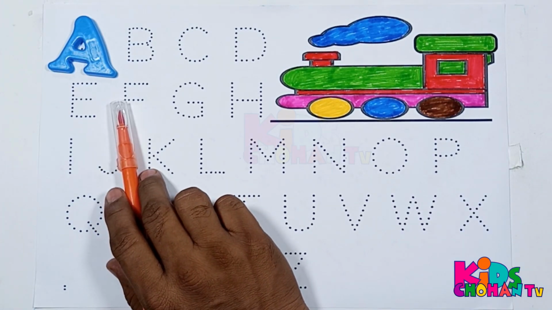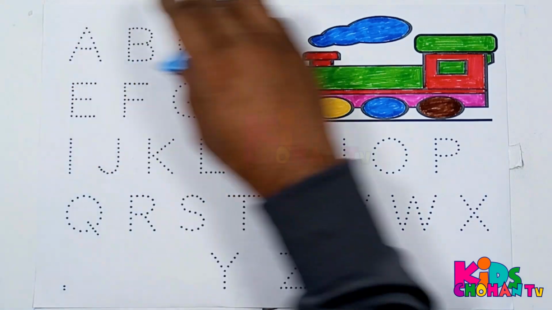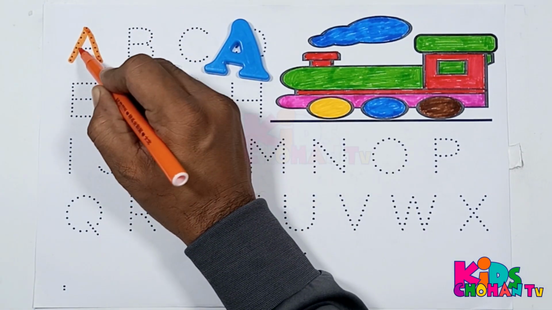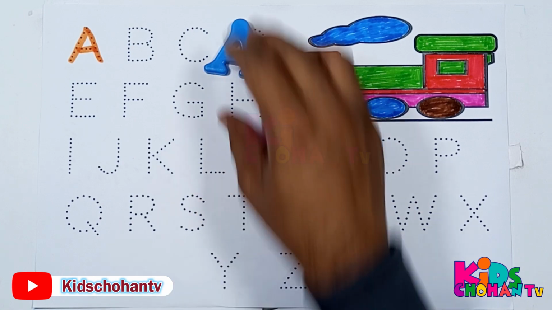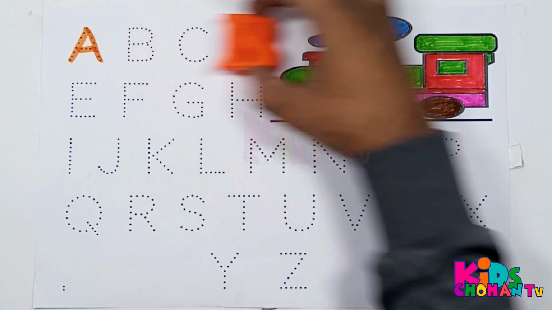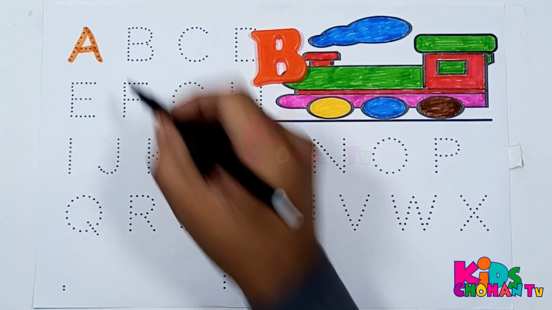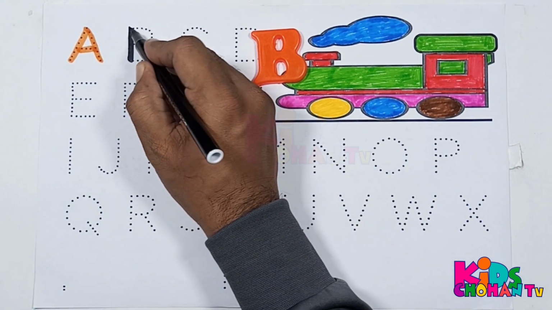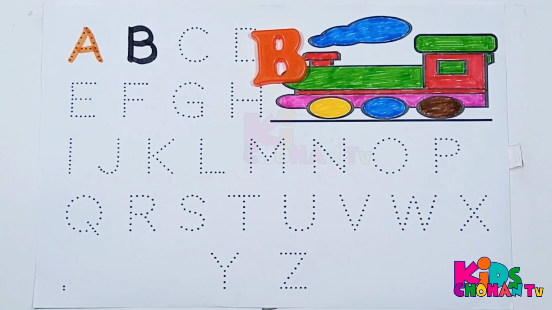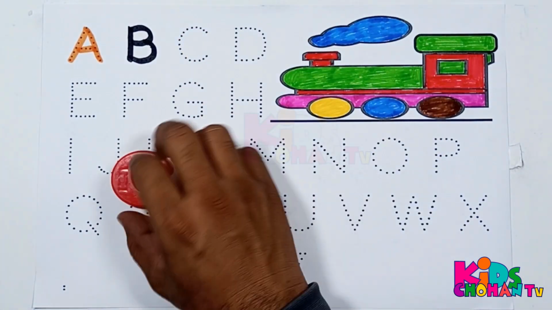Kids, we will trace A. A with orange color. A. B. Kids, we will trace B. B with black color. B.